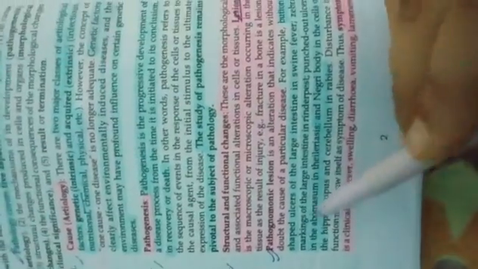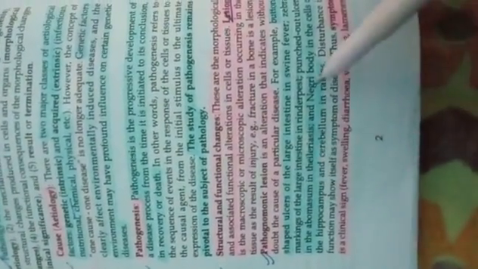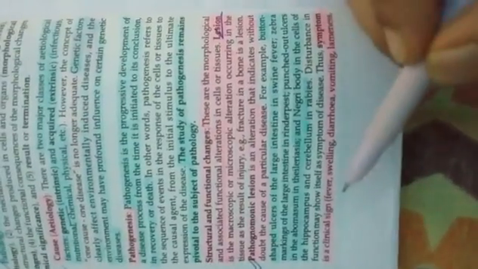For example, button-shaped ulcers of the large intestine in swine fever. Zebra markings of the large intestine in rinderpest. Punched out ulcers in the abomasum in filariasis. Negri bodies in the cells of the hippocampus and cerebellum in rabies. So these are some examples of pathognomic lesion.